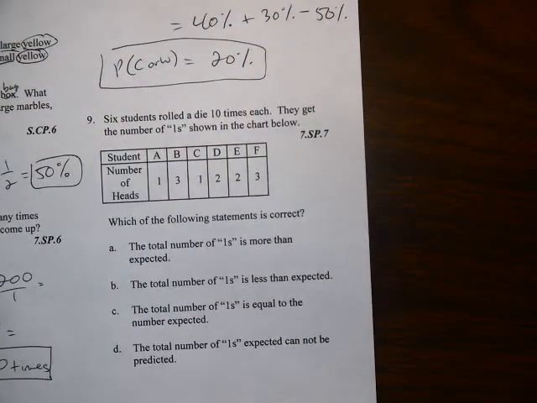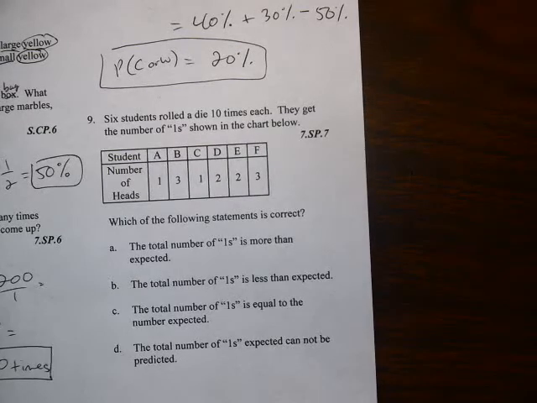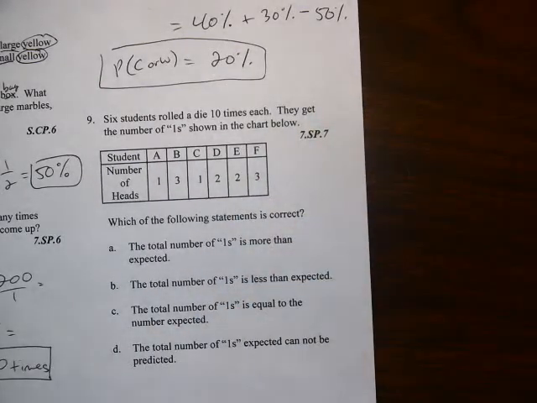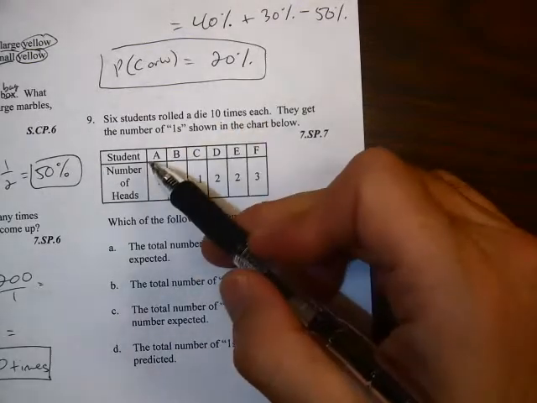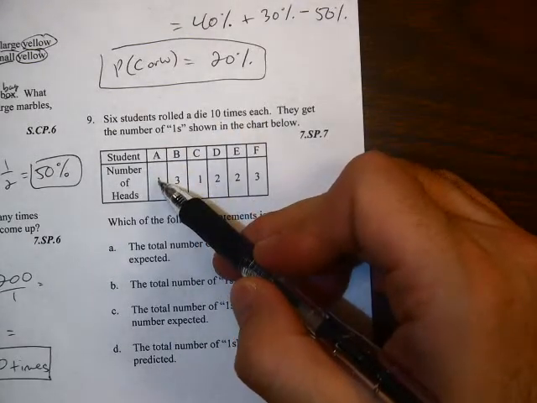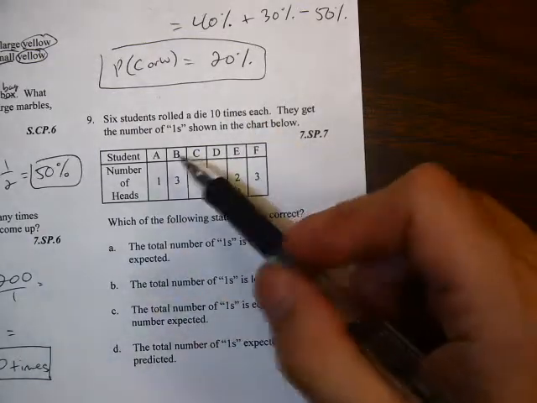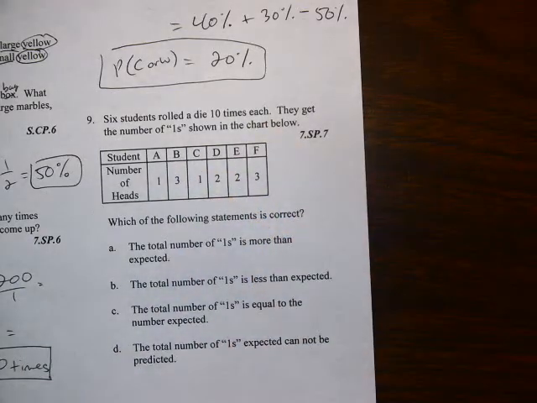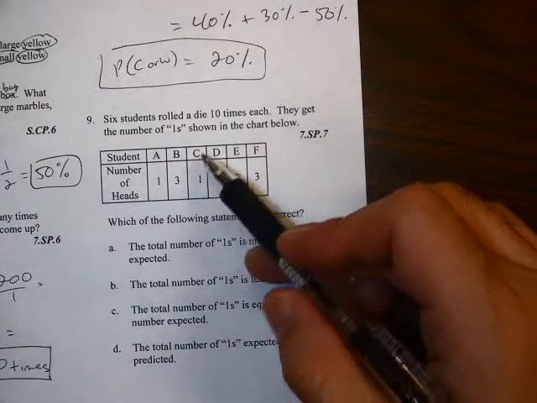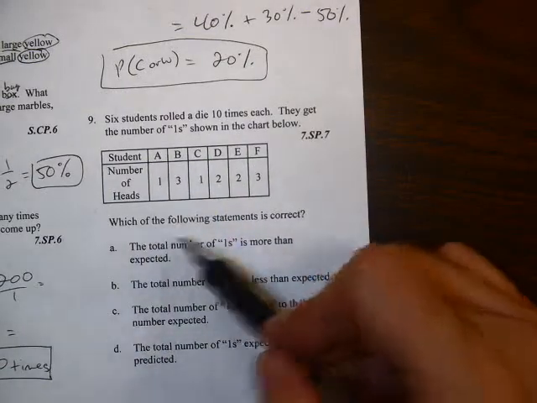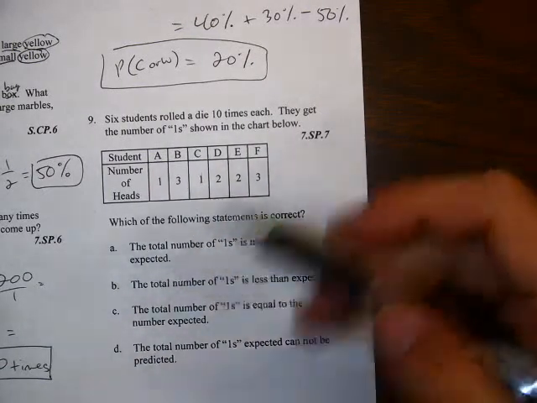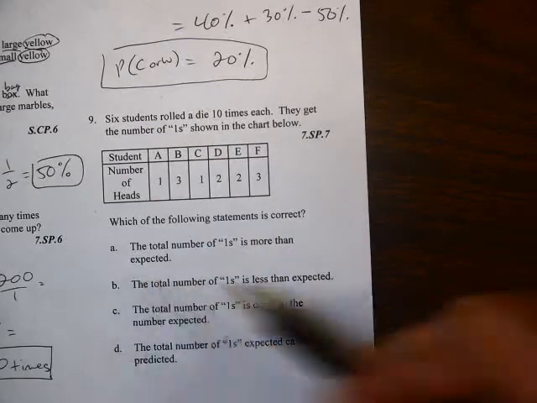Last one for this video, number 9. 6 students roll the die 10 times each. They get the number of ones shown in the chart below. So they're saying that student A rolled 1 one out of his 10 rolls. Student B rolled 3 ones out of his 10 rolls, and so on all through the chart. It says, which of the following statements is correct? The total number of ones is more than expected.